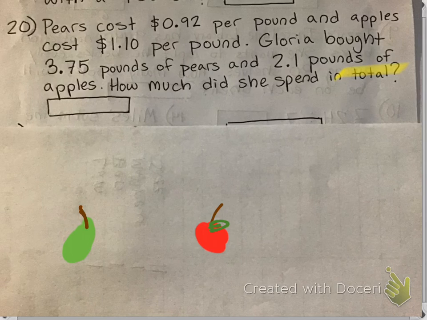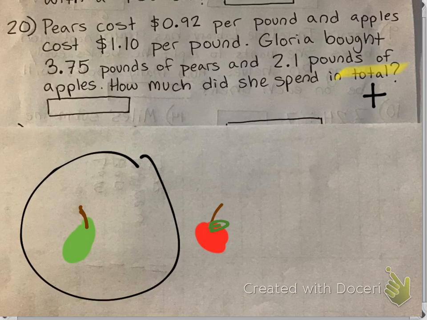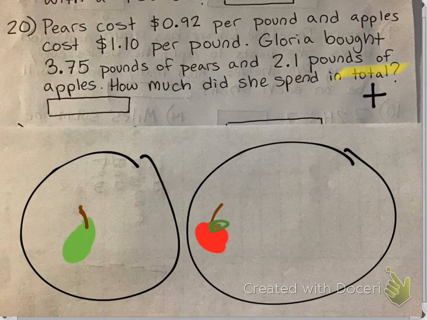Who can tell me what the word total indicates? Romario. Yeah, in math. Yes, it means the answer. What were we doing to get the answer? What was our operation to get to total? Our operation for total, Rafi? Addition. So we know that by the end of it, we're going to be doing addition because we see the word total. So she bought some amount of pears and some amount of apples.